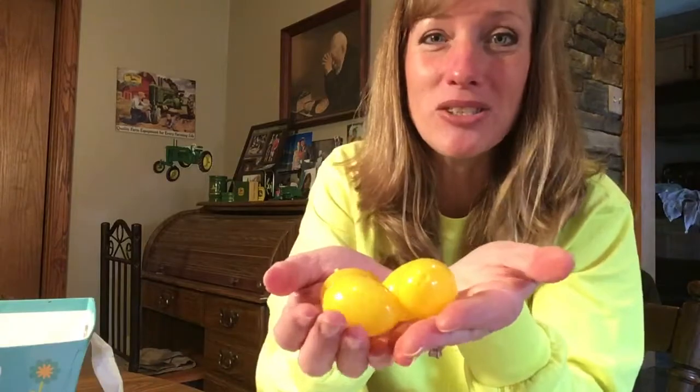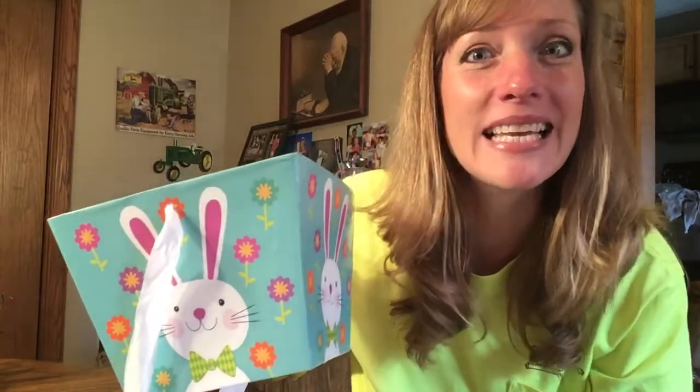I just so happen to have a bunch of Easter eggs that are yellow, and I've got this Easter basket that I can put the eggs in as I take them away. So you might want to have a container that you can start out with your eggs or blocks, whatever you're counting with, and then take them away. So let's start out with our very first problem. I've got this ducky subtraction problem.